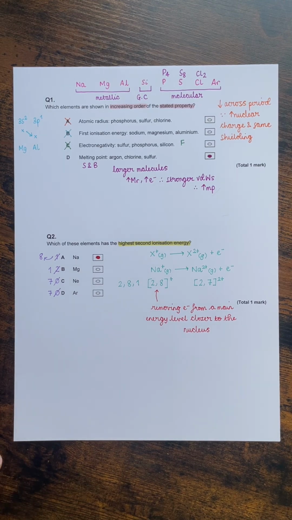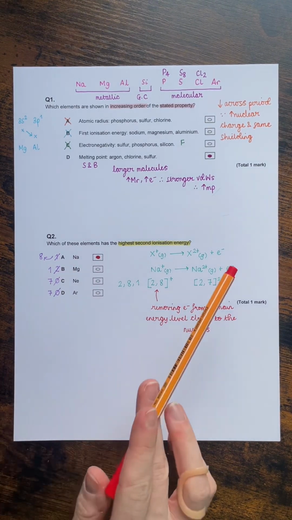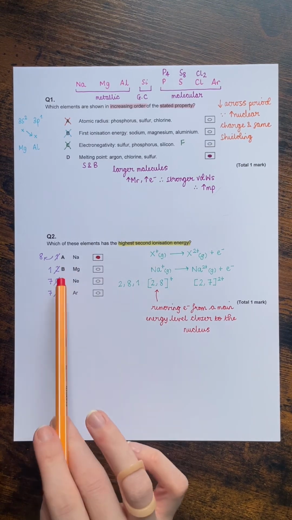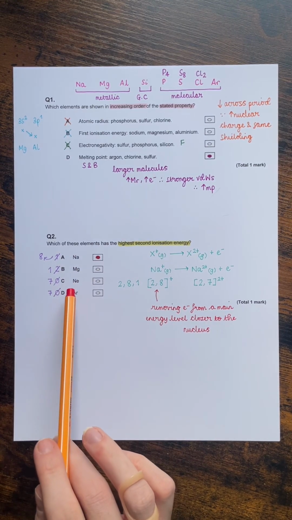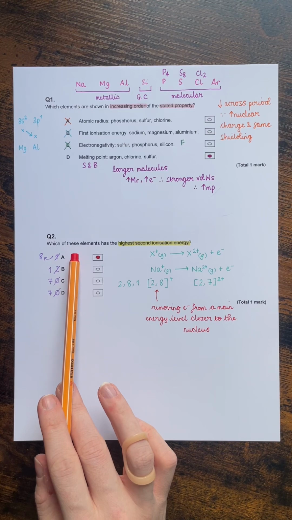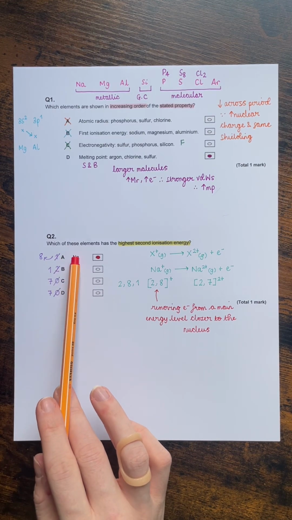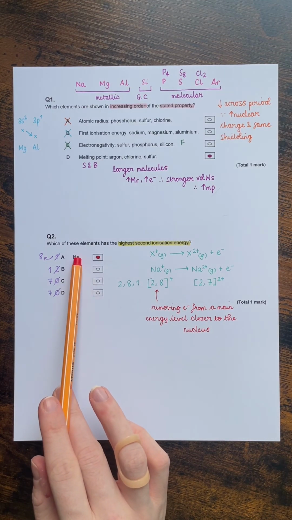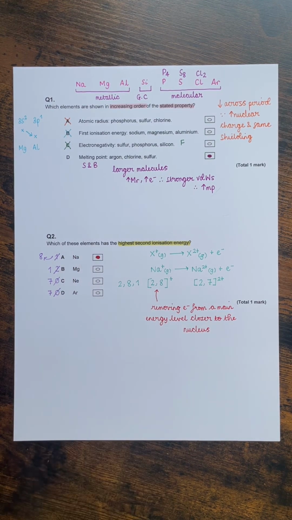And I agree, the jump with sodium from first to second would be the largest, but obviously that doesn't quite answer the question if we're comparing sodium with neon. Sodium, having got that extra proton, it's got 11 protons, whereas neon only has 10. So the electrons will be held slightly more tightly in sodium than they would be in neon, and that's why sodium pips neon to the right answer here.